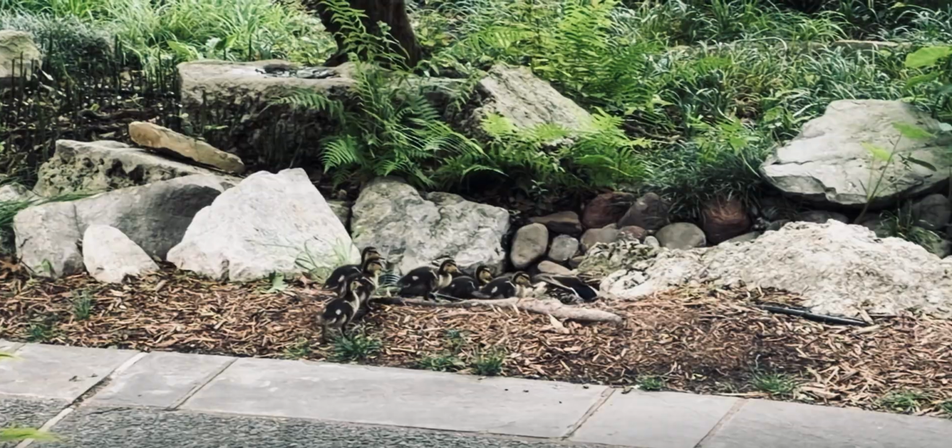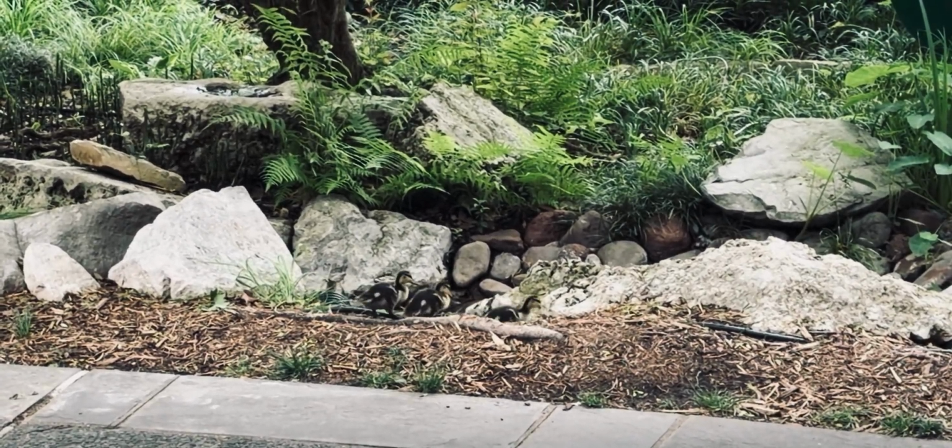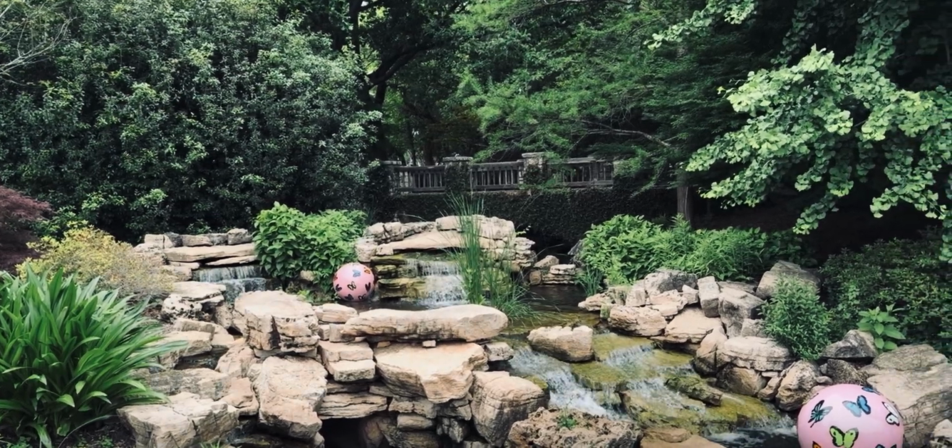Oh, is there a pond right there? Kind of. Guys, did y'all see those ducks? Oh my gosh, those were the cutest things ever. Just take a minute and listen to this sound. Okay, that's your relaxation for the day.